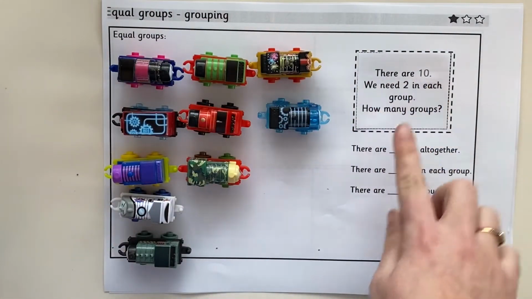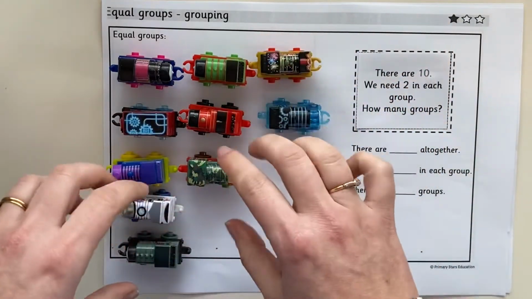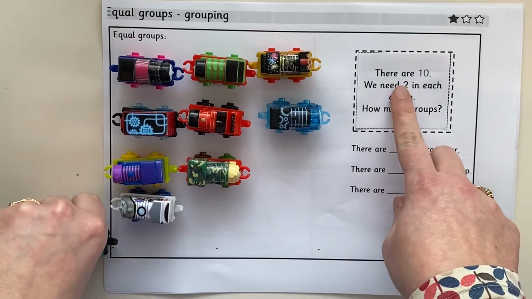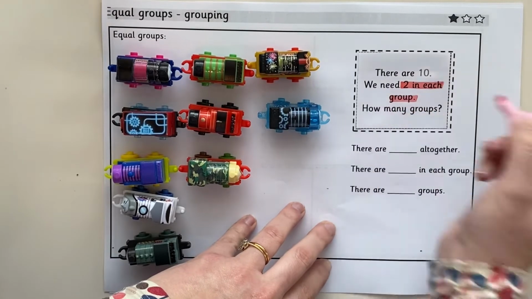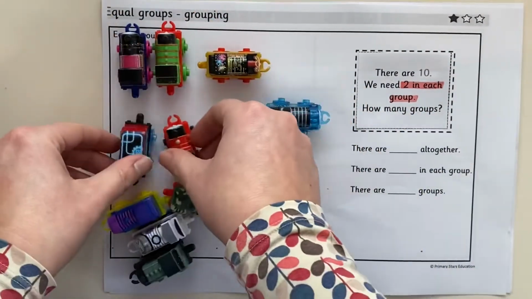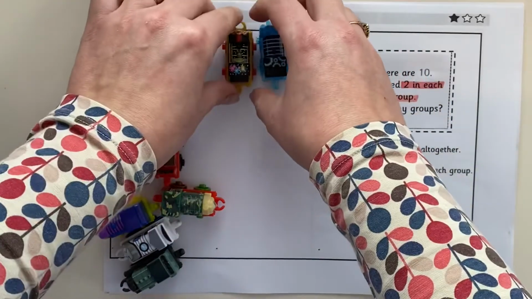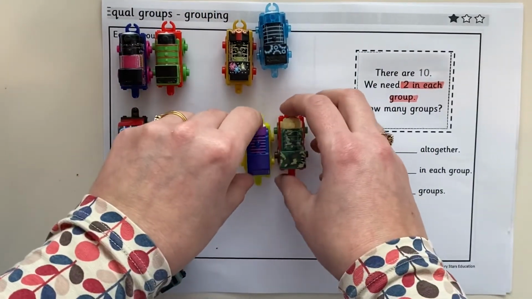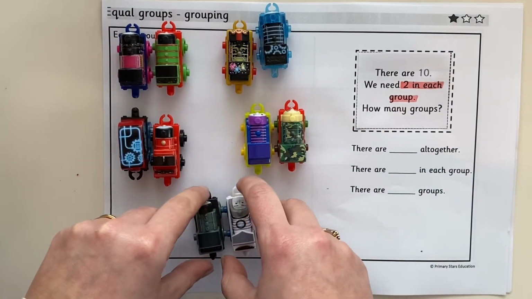It says we need 2 in each group, and then how many groups would there be? So what I need to do is arrange these trains so that they are in groups of 2. We need 2 in each group. I'm going to highlight that so that it's nice and clear. Okay, 2 in each group. So I'm going to put them together. Hopefully they won't roll away. Okay, here are my trains.